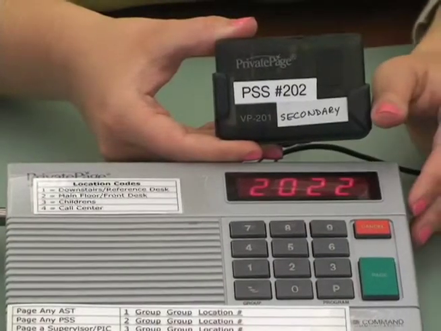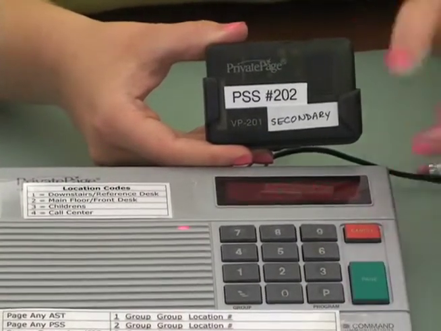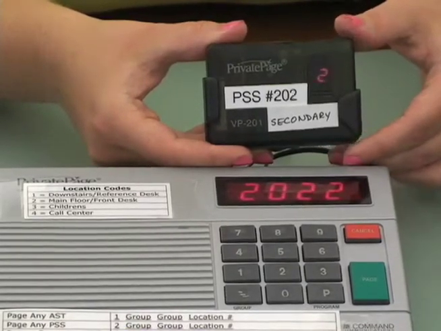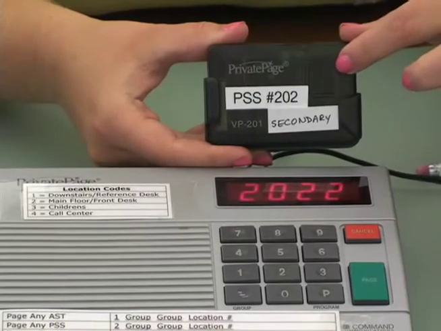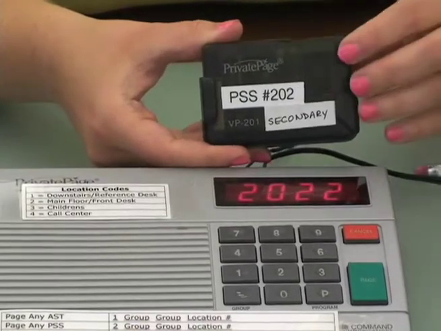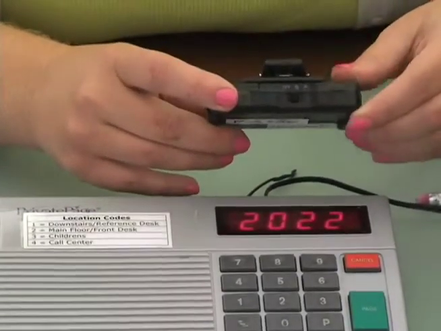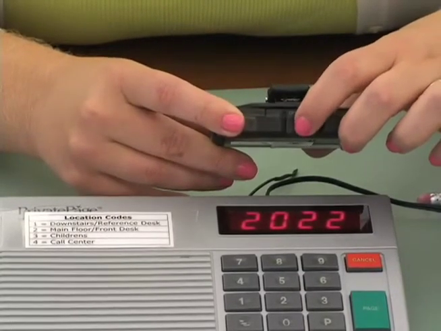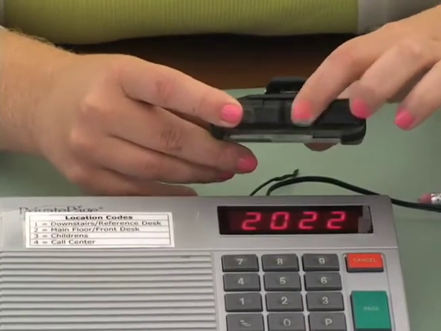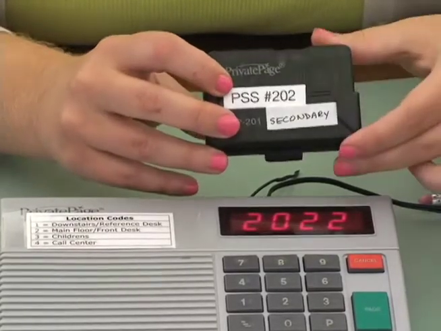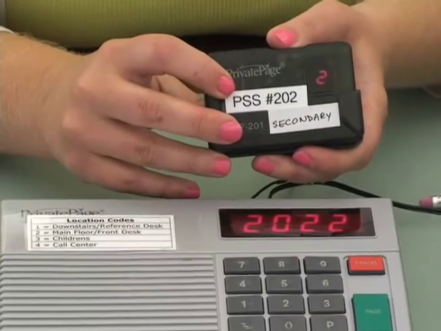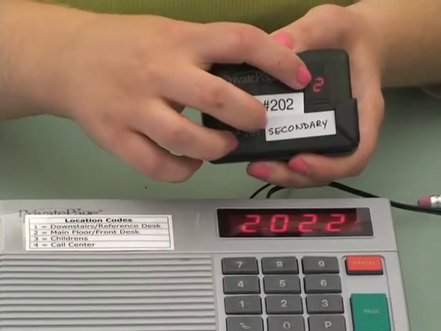When a paging unit receives a page, it buzzes for approximately 8 seconds and flashes the location code in the box. To acknowledge the page, just press down once on the button that we used to turn the unit on, and that will acknowledge the page. Pressing that button also shows the location code again in the window.